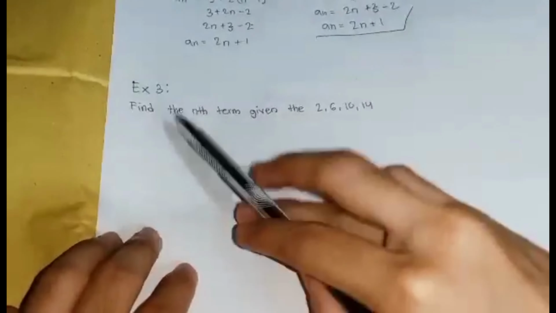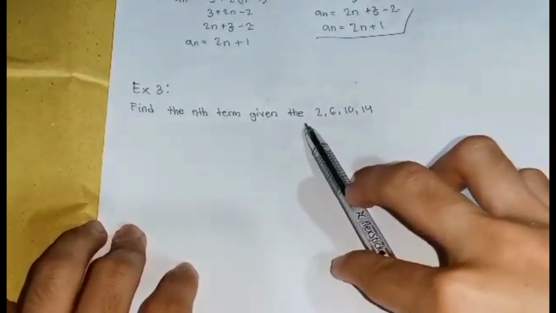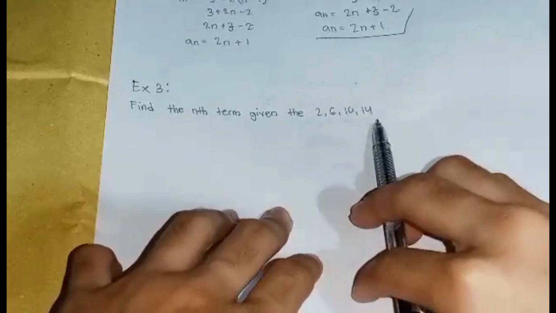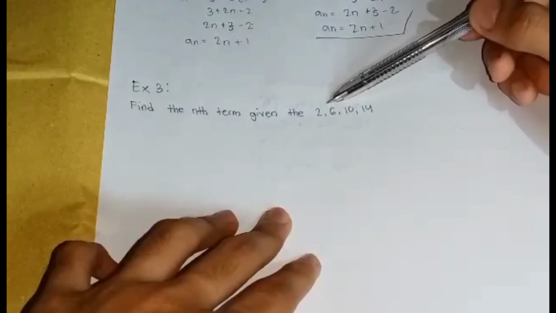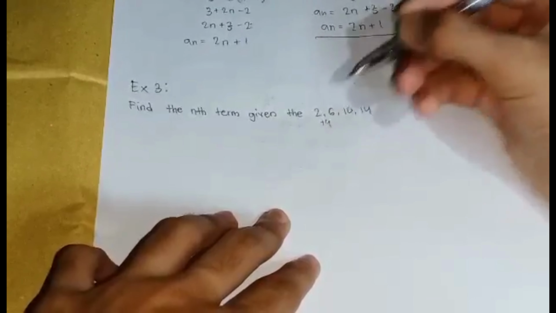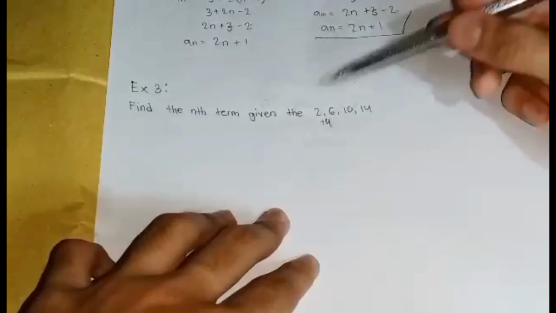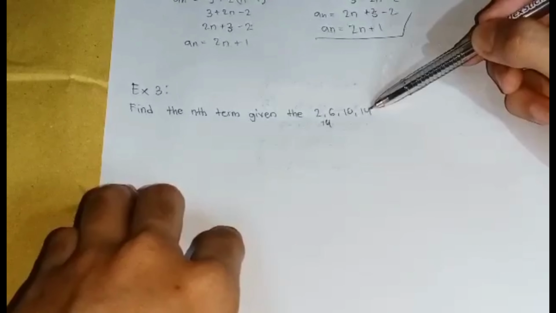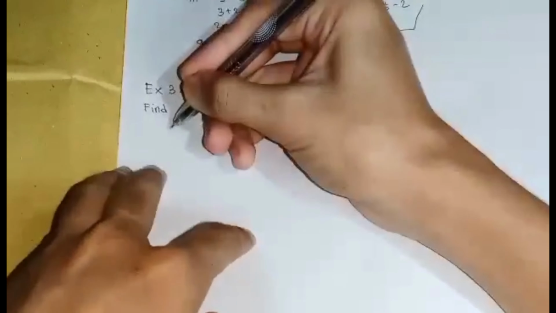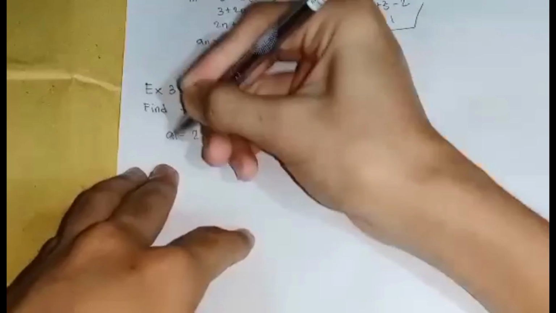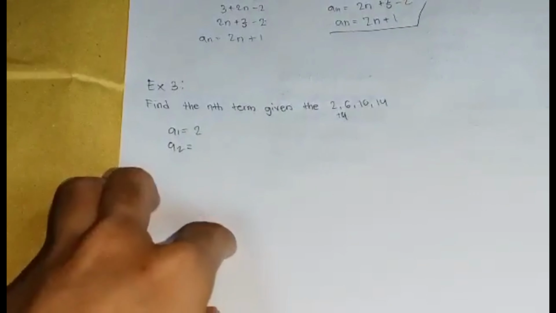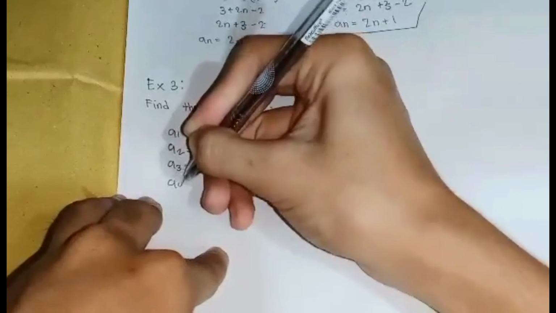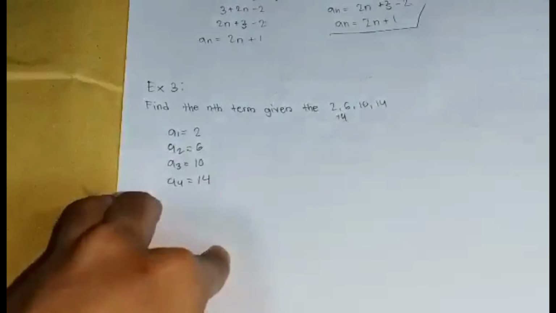Example number 3. Merong problem na find the nth term given the 2, 6, 10, 14. First natin gagawin is hanapin ang common difference. Ang common difference ay 4. 2 plus 4 is 6 plus 4, 10 plus 4, 14. Ngayon, unahin natin ang unang ways. A sub 1 is 2. A sub 2 is 6. A sub 3 ay 10. A sub 4 ay 14.